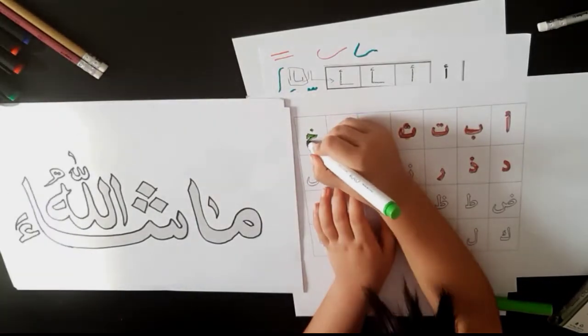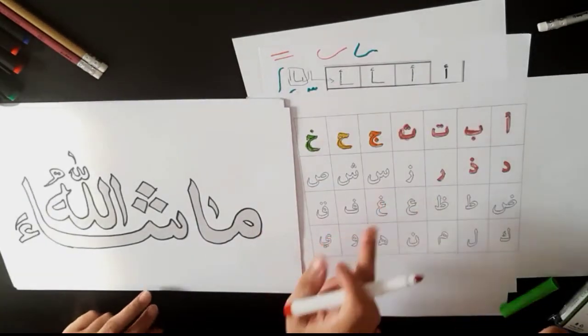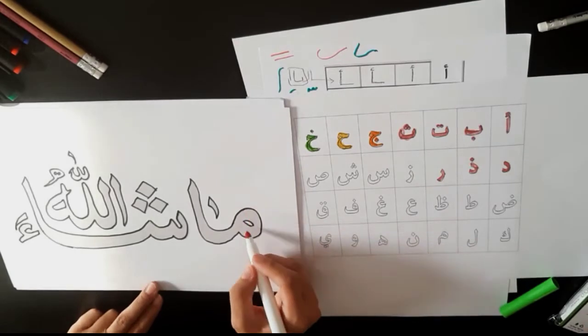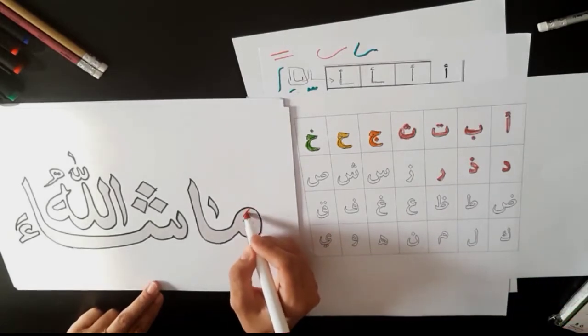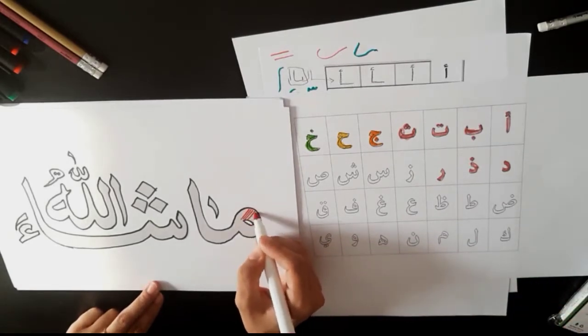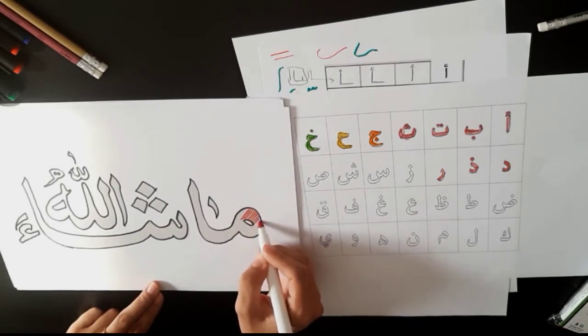We are going to use these colors or markers. You can even use paint or a simple pencil or a simple pointer pen as well. We are going to fill this word mashallah with different colored markers, and we are going to use lines.